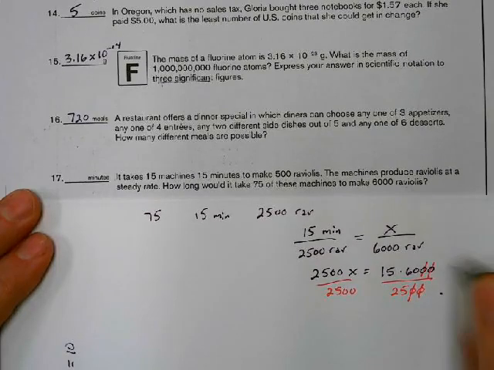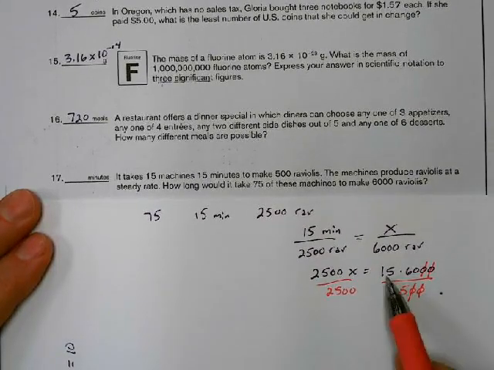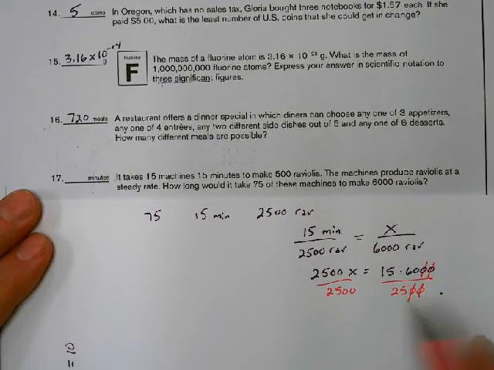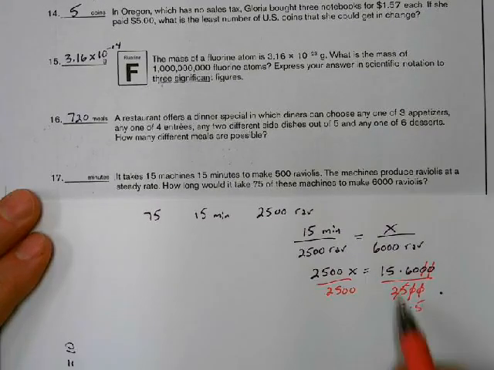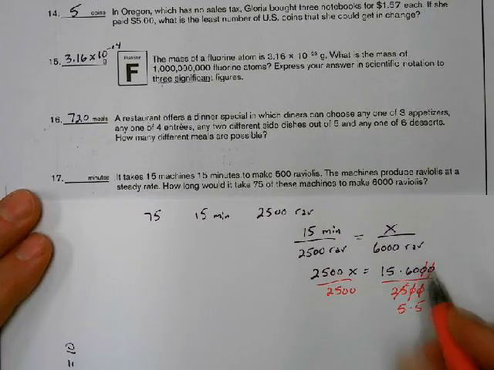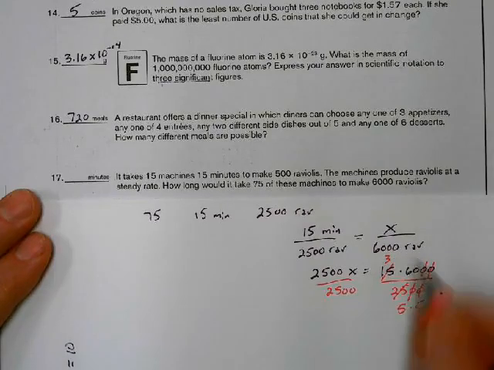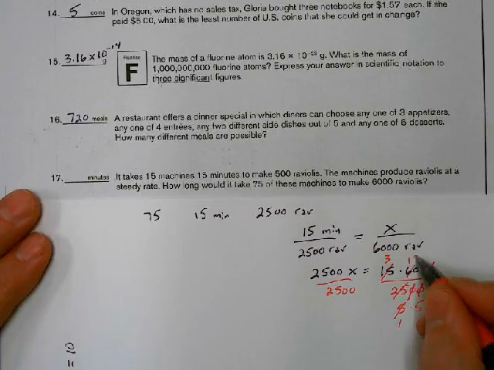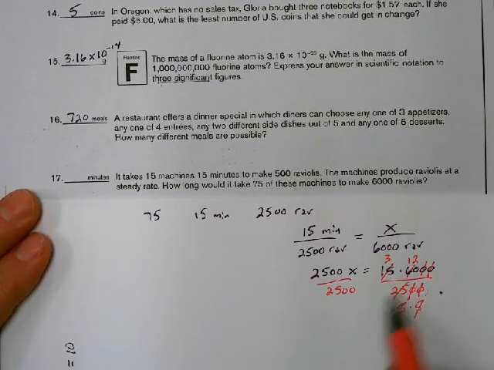So now I've got 15 times 60, and I've got 25 down here. 25 is 5 times 5. Well, I can reduce 15 and 5 right here, so that becomes 3 and 1. And then 5 goes into 60 12 times. So I have completely reduced my denominator, and now I'm just left with 3 times 12 on top. So our answer is 36 minutes.